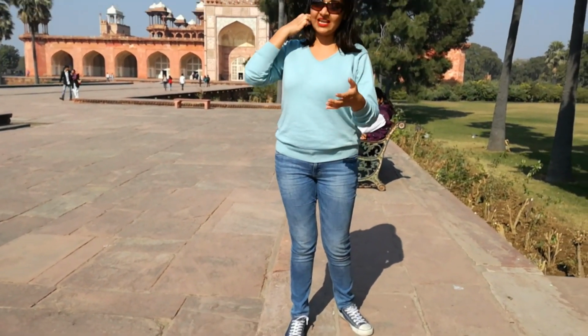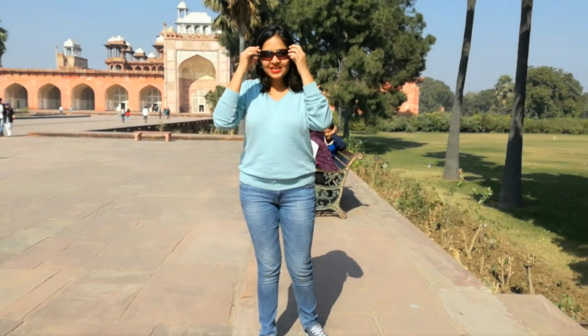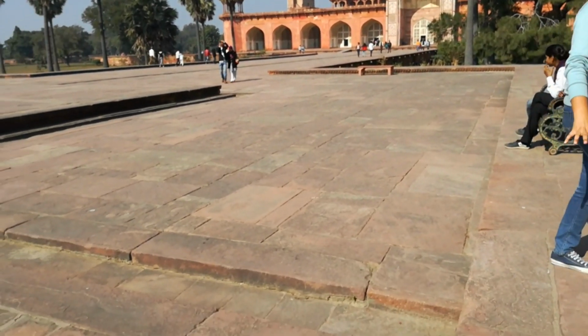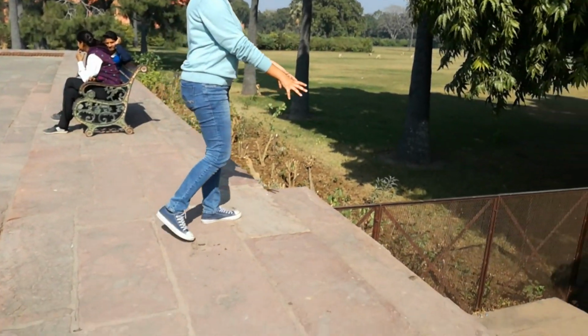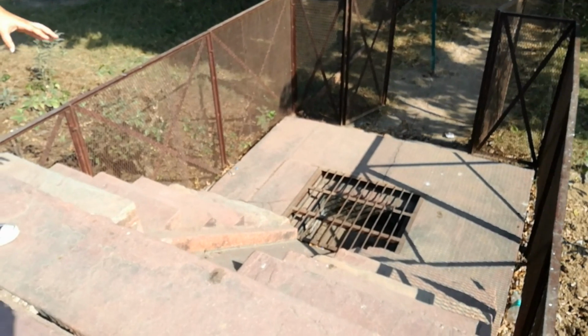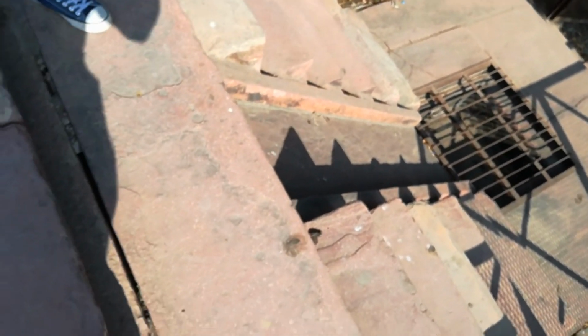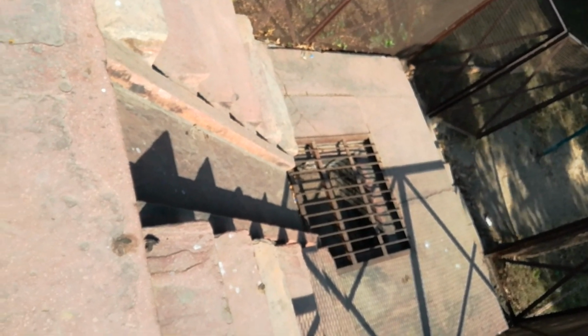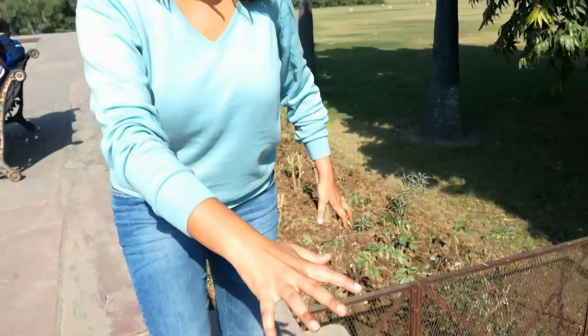So during rainy season, and India has a very heavy monsoon season, I hope you know, the water would pass through here and it would come down here. Look at this. It would slide through here and go straight into that drain, keeping everything else safe from drowning and safe from water clogging.